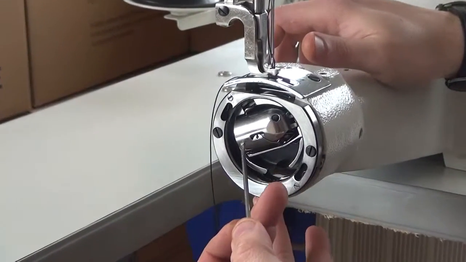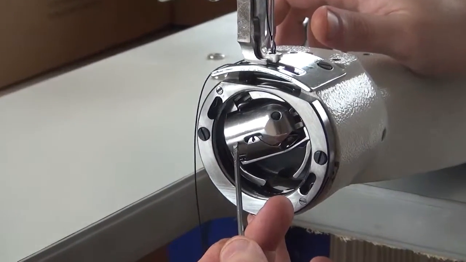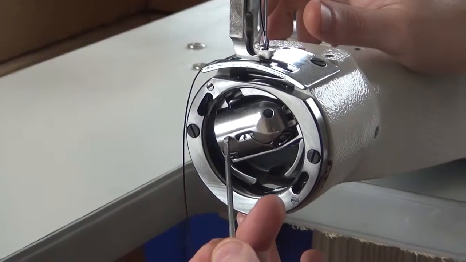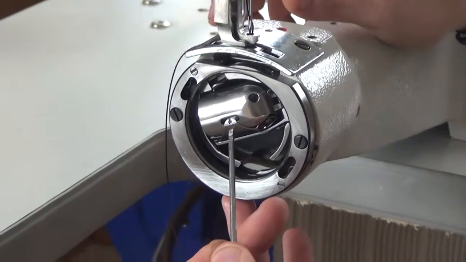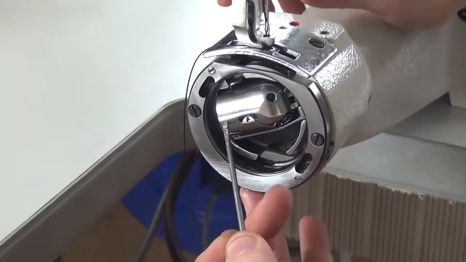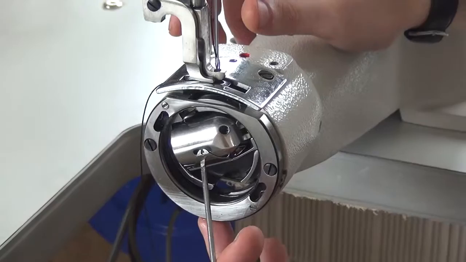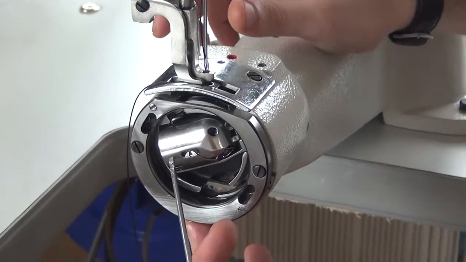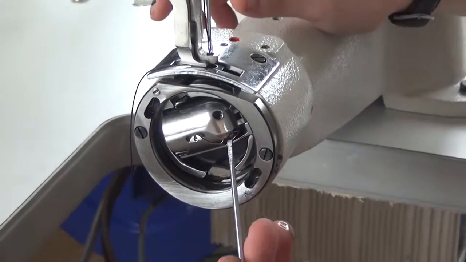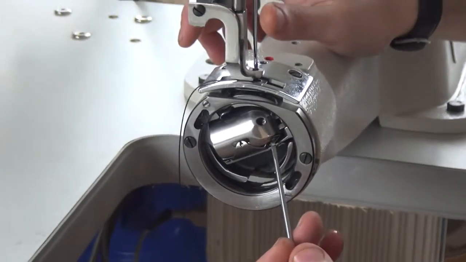So if we put a smaller thread in the bobbin of the sewing machine, then we would need to push this plate a little bit tighter in, because the smaller thread is a smaller diameter. So we'd have to push this plate a little bit tighter against the bobbin case. So we would actually have to tighten this screw. So we're going to turn this screw clockwise.